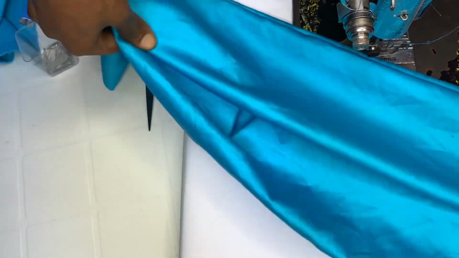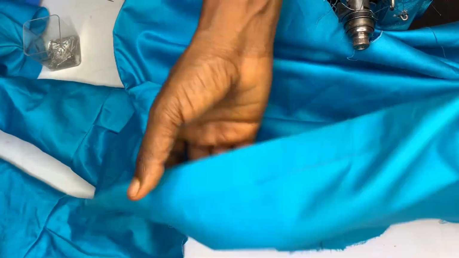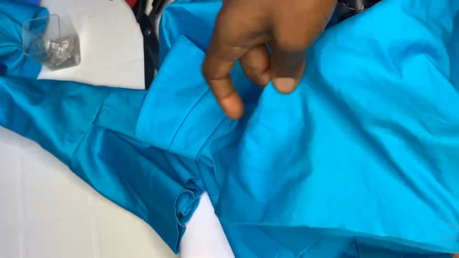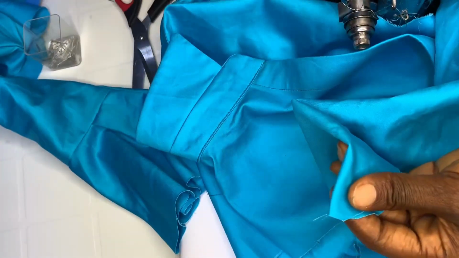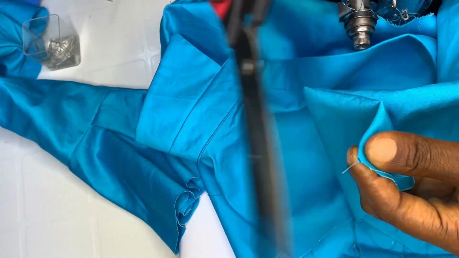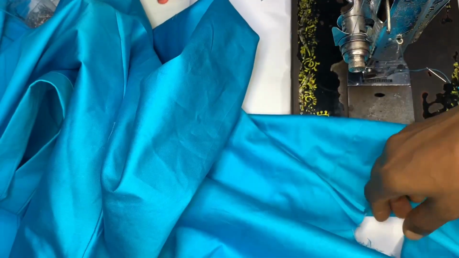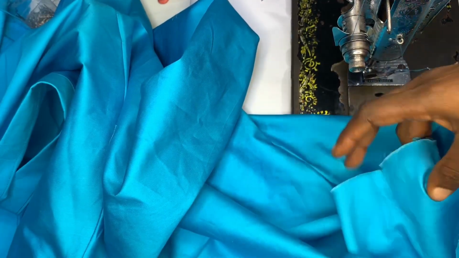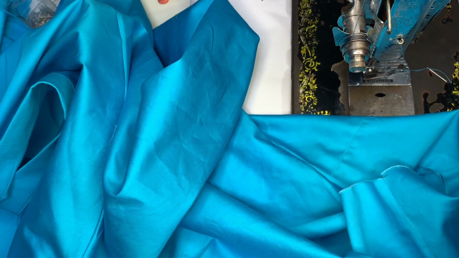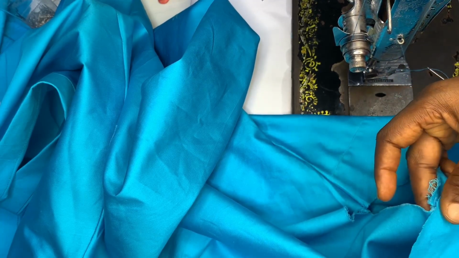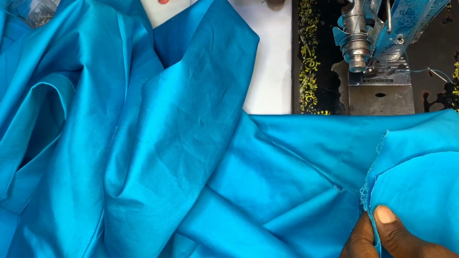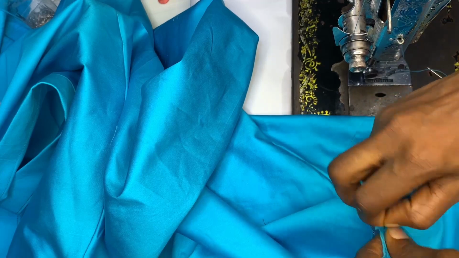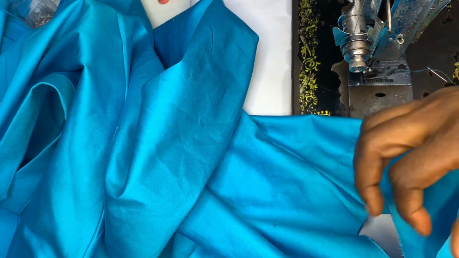So we are going to attach this to the dress. This is my dress, and this is the armhole. I'm going to take one of the sleeves and fold it into two like this, and then notch the center point. When you're done notching, place that notch part on the shoulder like this, right side facing right side, and then pin down. Pin it round like that.